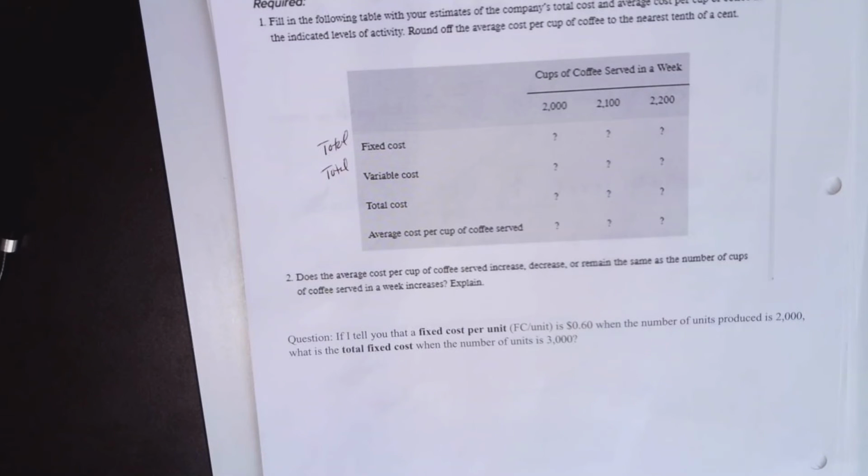Isn't it 60 cents? It's a fixed cost. It's 60 cents, it's fixed. So what number are you going to give me then? I think it's the 60 cents. Well, it's asking for total fixed costs. Okay, so anybody else want to vote?